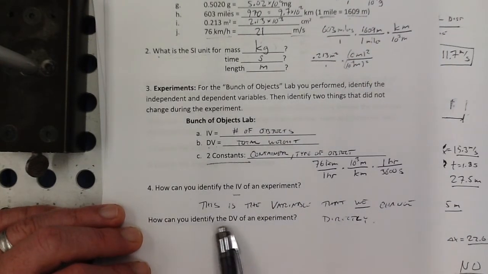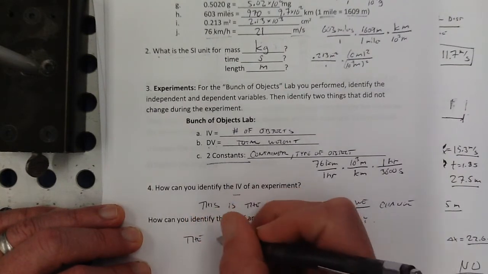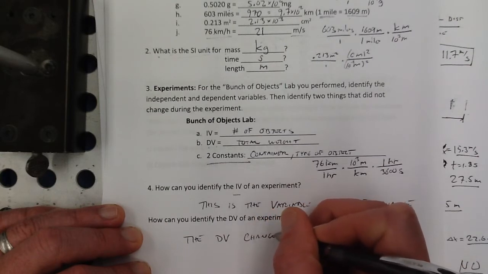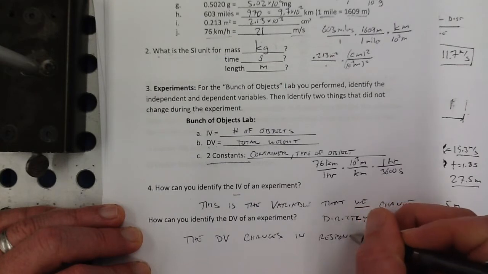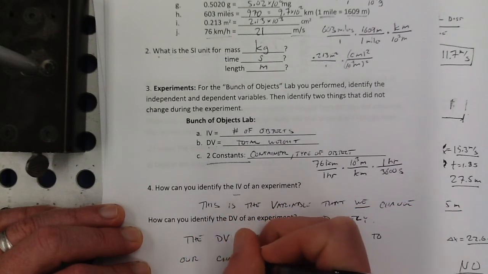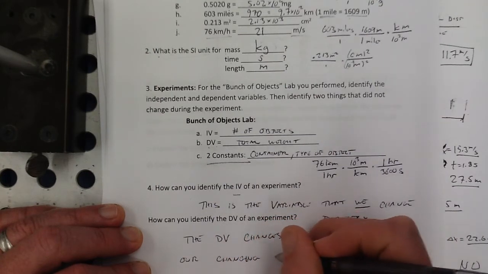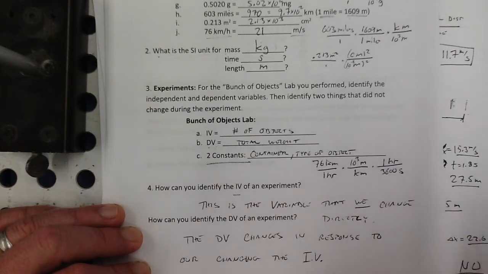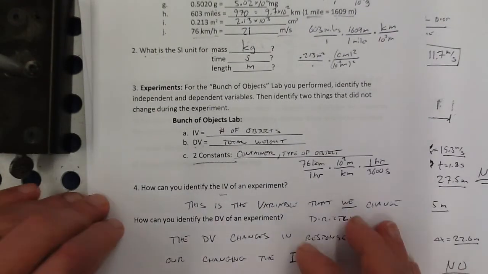How can you identify the DV, the dependent variable? The dependent variable changes in response to our changing the independent variable, or something like that. Whoa, sorry, that was crazy. It's the response variable.